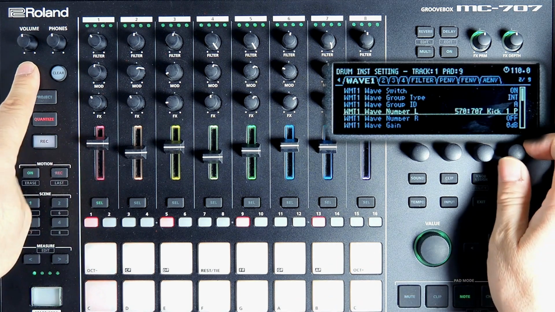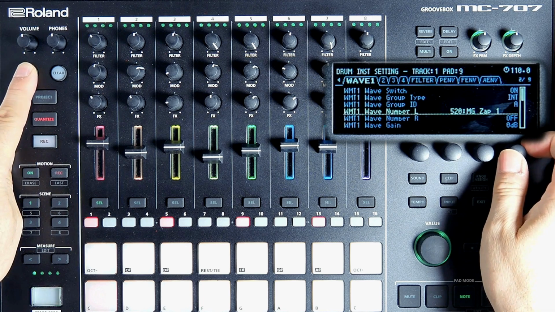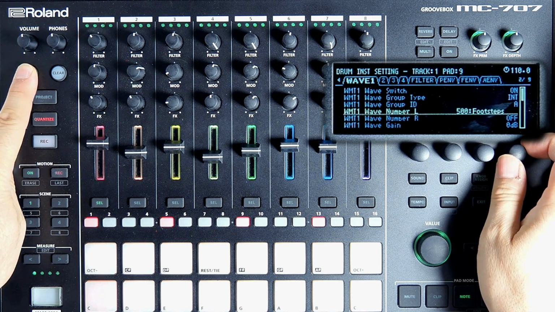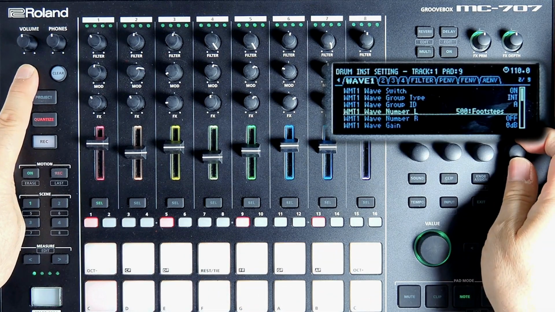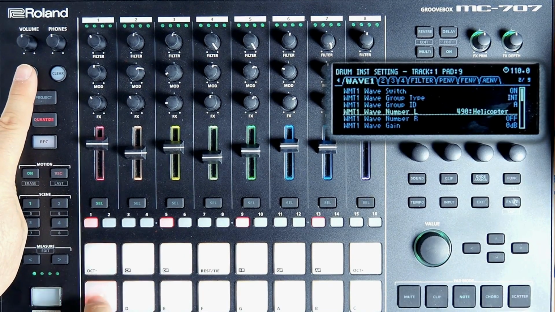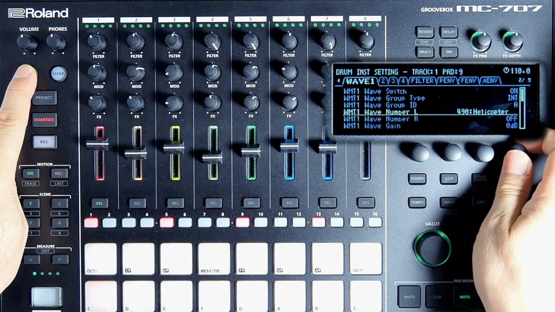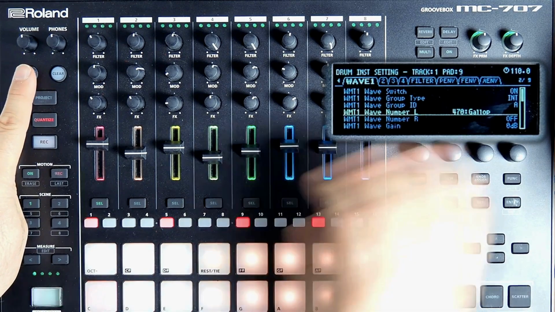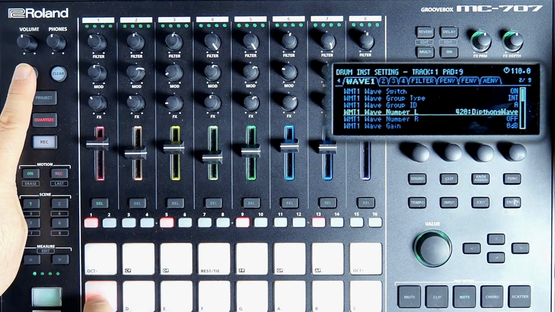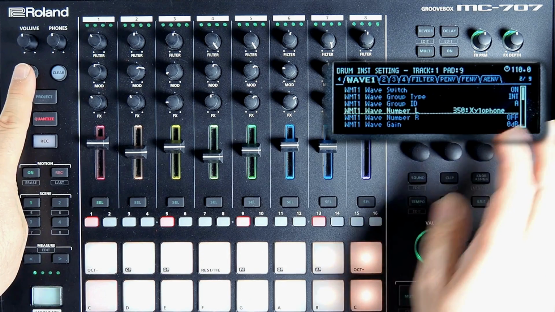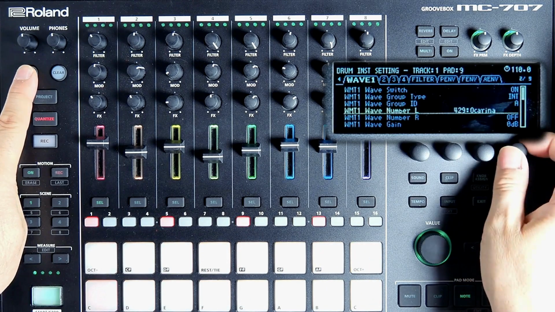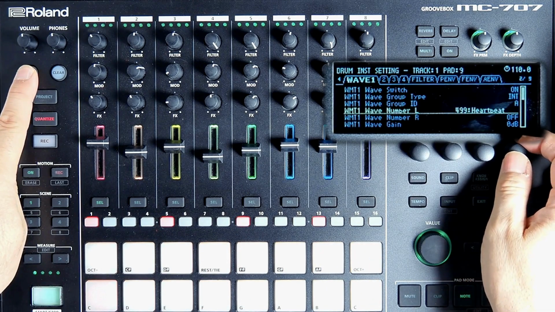So if we quickly scroll through here, you see we have footsteps, we have a helicopter, gallop, bells, xylophones. So really everything under the sun, actually.